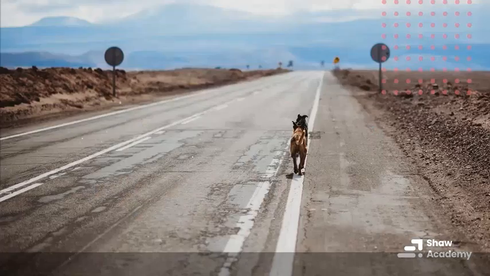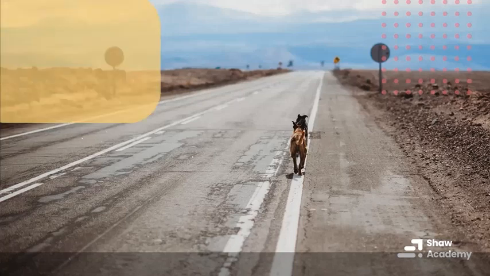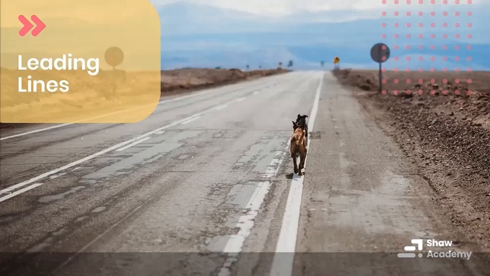Now, next up, another very popular compositional technique known as leading lines. So again, this should be fairly self-explanatory, as you can see here from this particular still. Again, a very cinematic still that we have here, but we've got these lines here of the road, and indeed of the side of the road here, and of course those dogs that are kind of leading us through this image all the way to give our focus to what's happening in the horizon.